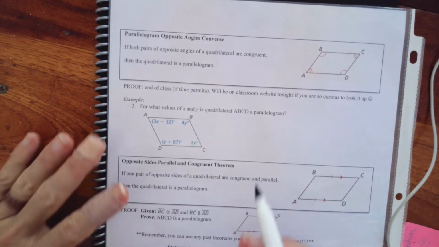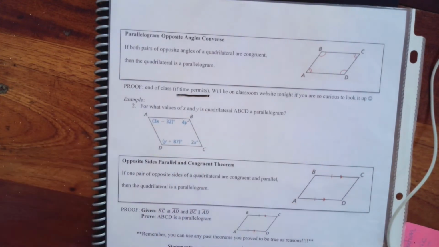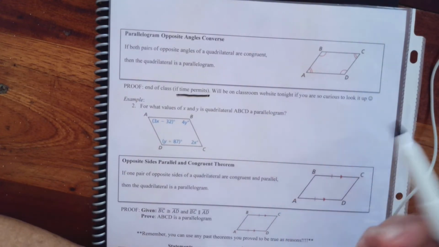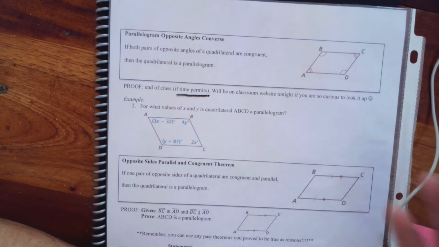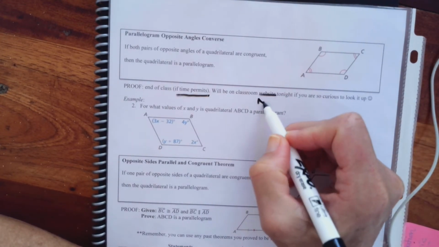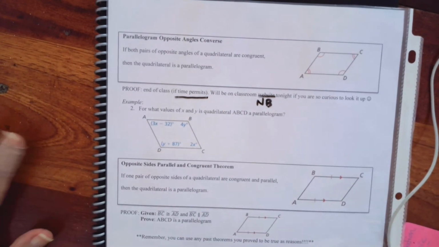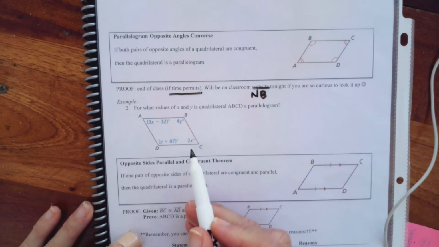Now, the proof, if time permits, is a slight bit involved, just like the one we just did, but it's extremely similar. It's almost the same, but I'll put it on the website. Actually, not the website, but the notebook. I'll put it on our digital notebook if you're curious, okay? But if we know that this converse works, we can solve these kinds of problems.